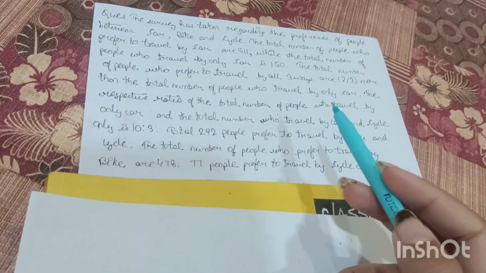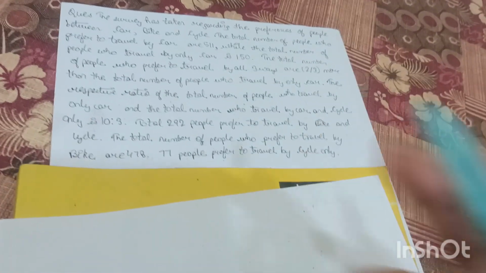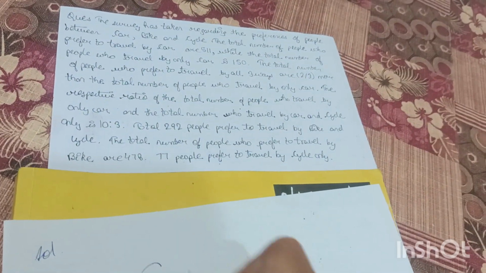So now let's solve this question. For solving this question, you need to make the Venn diagram. So you'll make the Venn diagram like this.